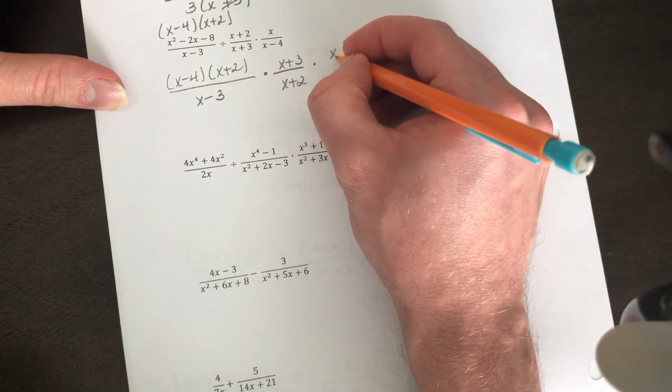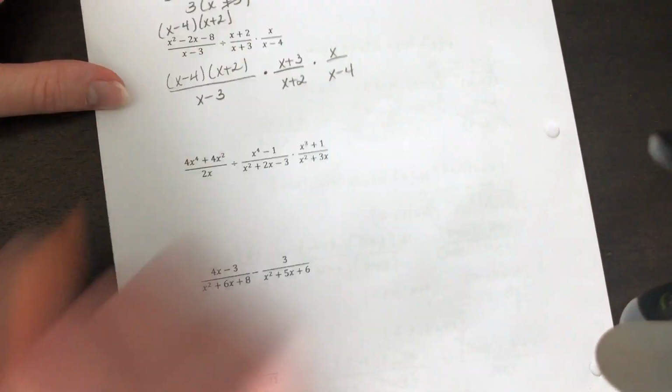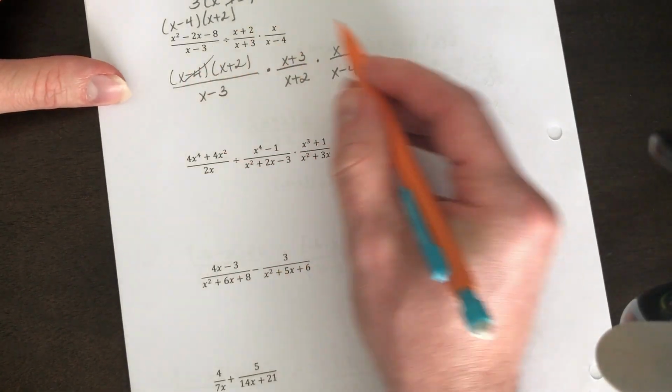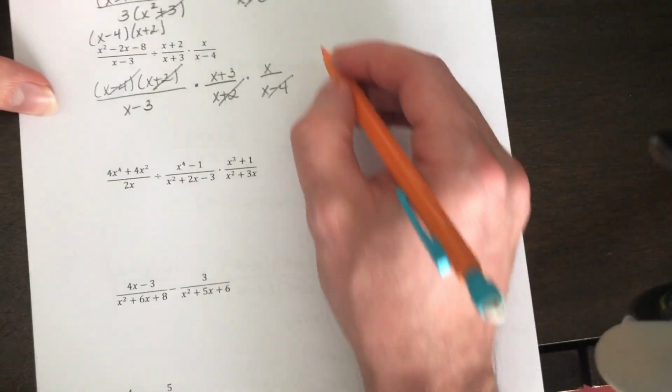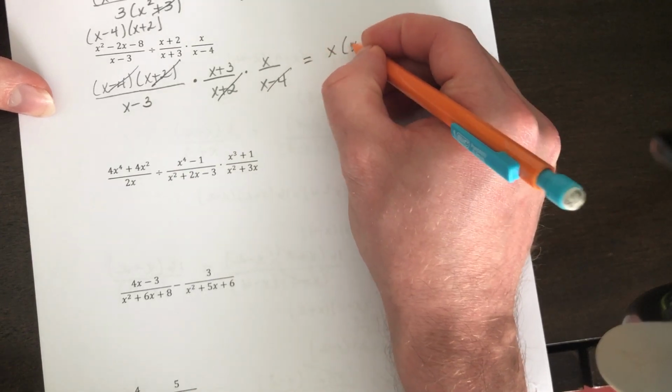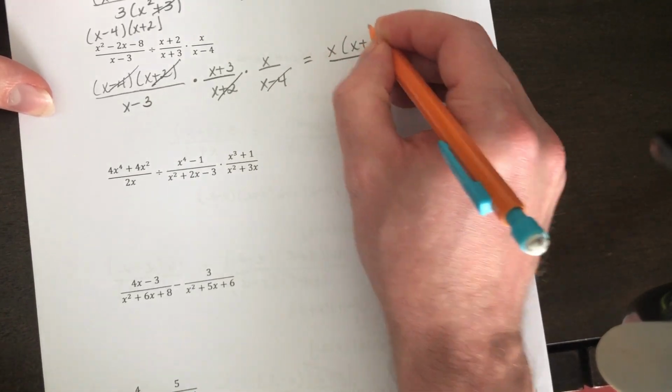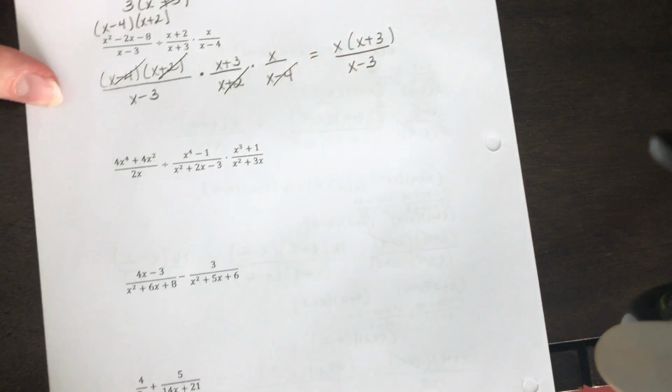And then we're just going to multiply that one. X minus 4's cancel. X plus 2's cancel. So we're left with x times x plus 3 all over x minus 3.